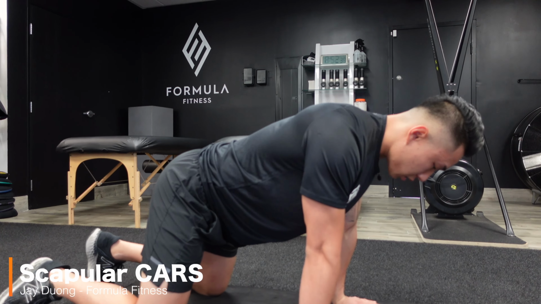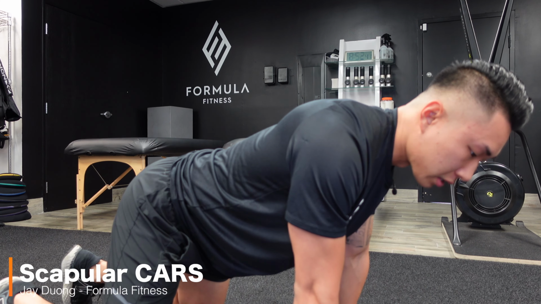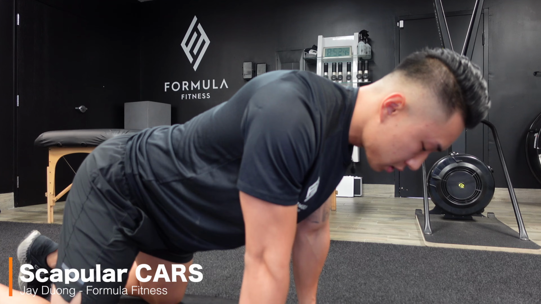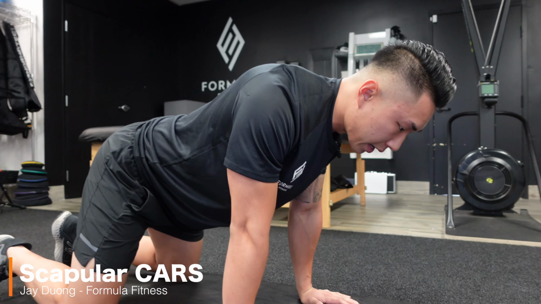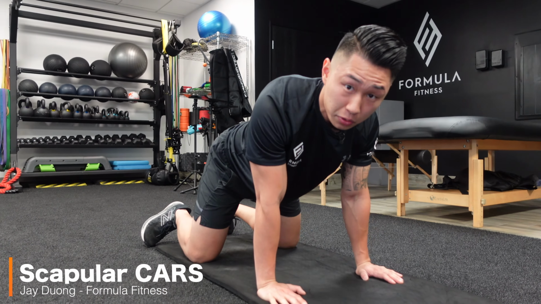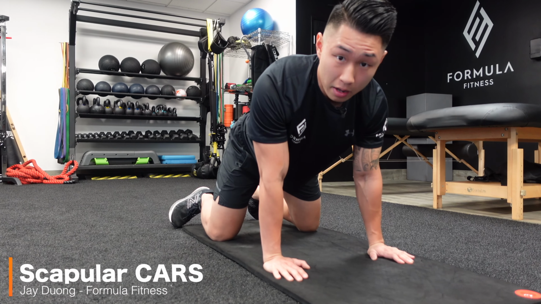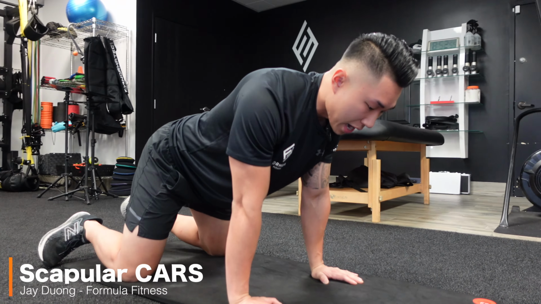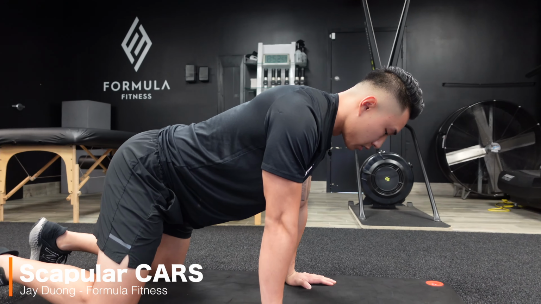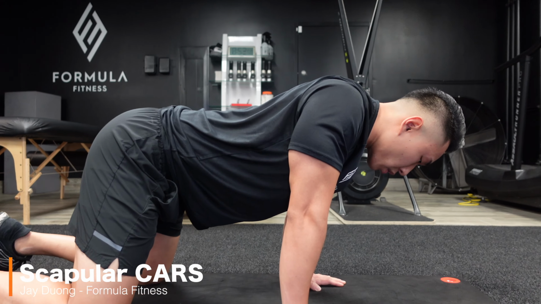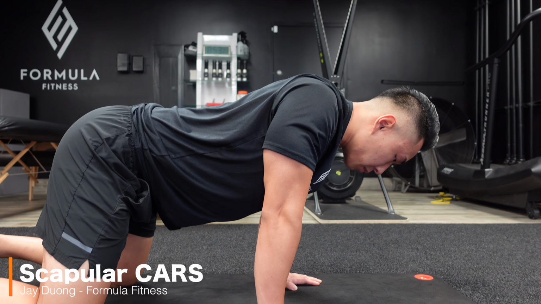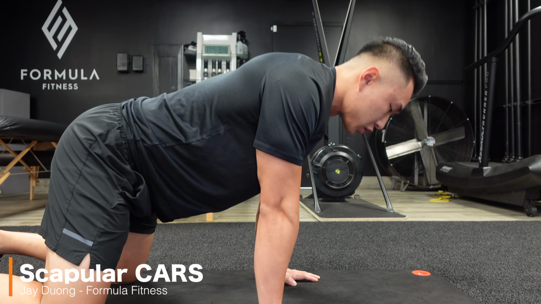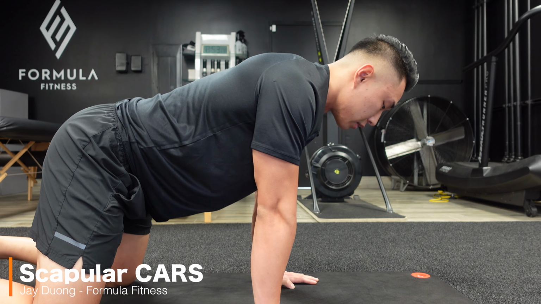So first, a good way to break down a controlled articular rotation is to just go through the motions and then feel and engage your shoulder blades. This might be difficult, but that's why we're breaking down the movements one by one. So let's go ahead and start off with retraction of the shoulder blades. You want to make sure that your elbows are also locked out because we don't want compensation in the forearm. You want to make sure we are completely isolating the shoulder blade.